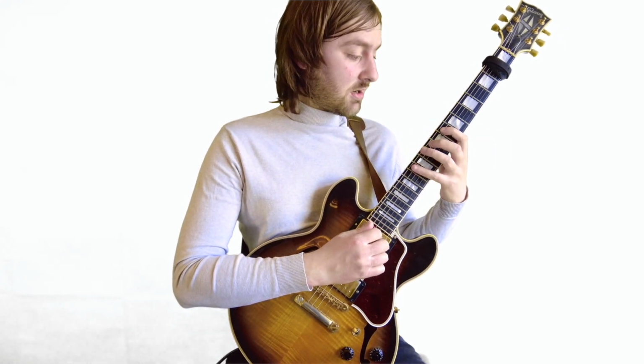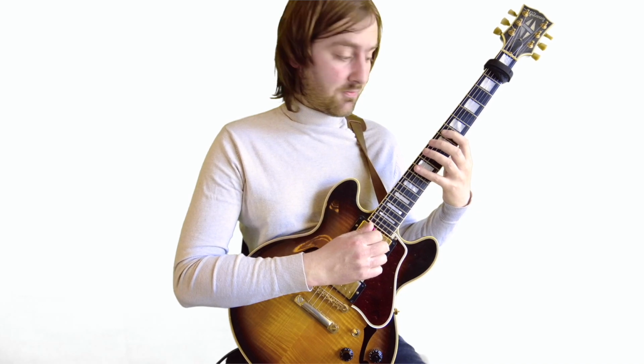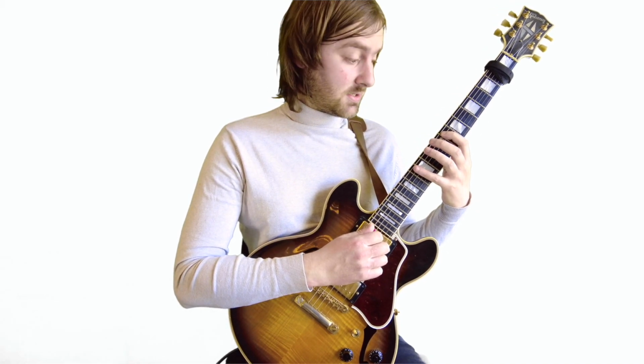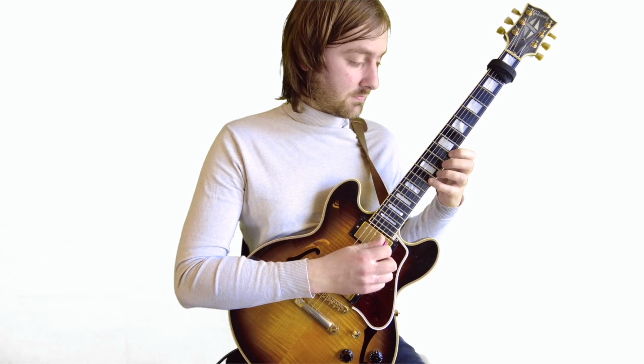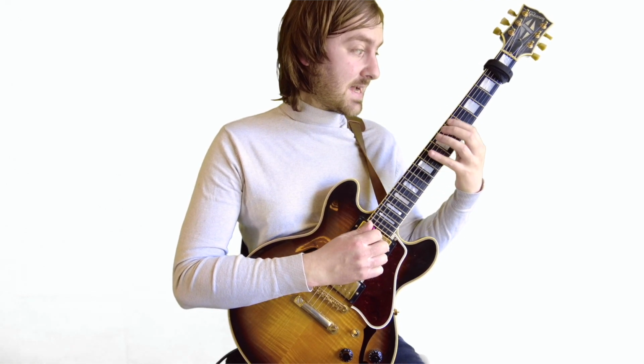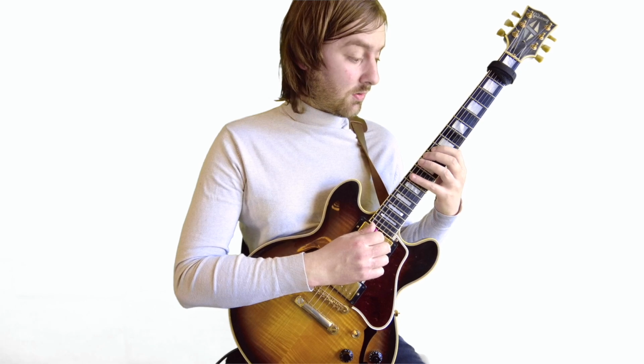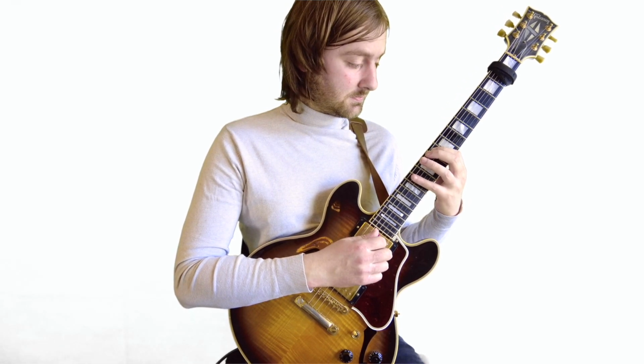So again, we started on our F minor, but instead of going down to our B flat, we go back to our F and play a B flat minor pentatonic 2-1-2 from the F. And now instead of going down to our E, we're going to go up to our E minor 6 pentatonic.